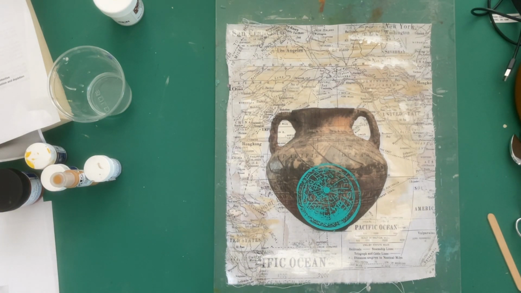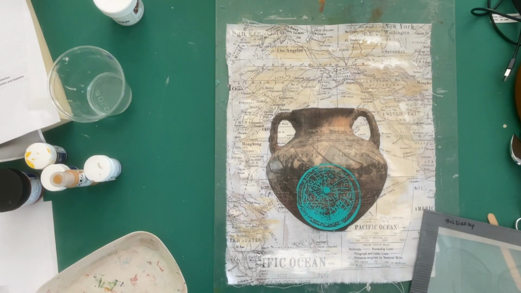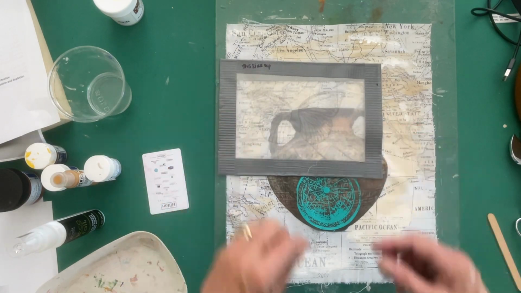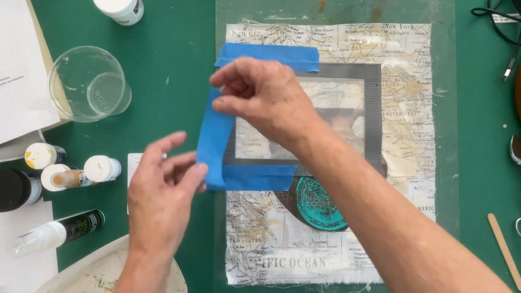So I'm gonna use another thermofax, and I think you can see the wings. And that's going to indicate the taking flight. And I'm going to use some foil to do that. But we'll see. So I'm using this Deco Foil liquid adhesive from iCraft.